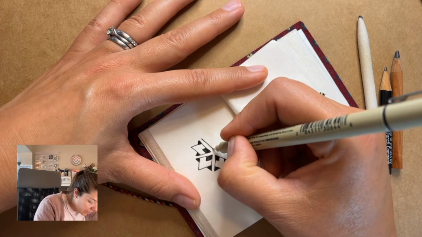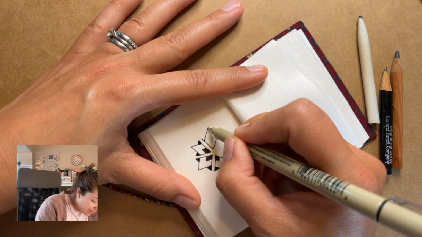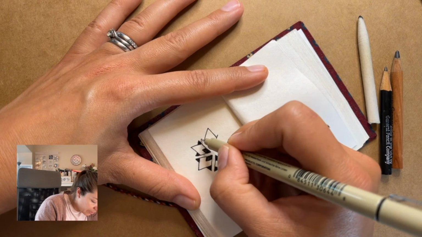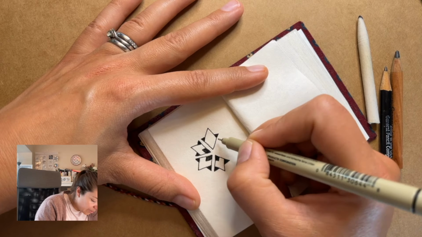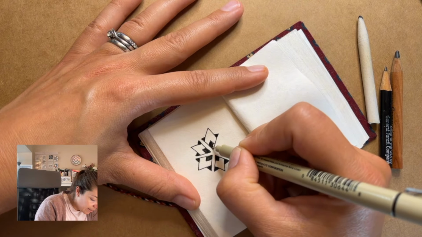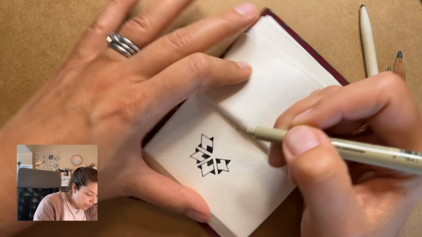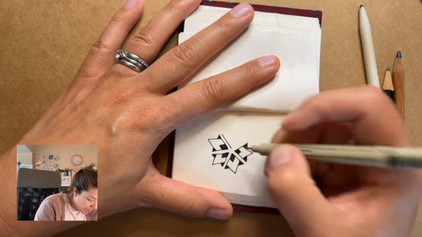Depending on how big you draw your triangles, you could make this kind of go on and on and on. But I'm drawing them kind of in the round, I suppose, here. And then just adding in ink to that central area. I'm going to do one more here, I think, because I think two more would be a bit of a squash.